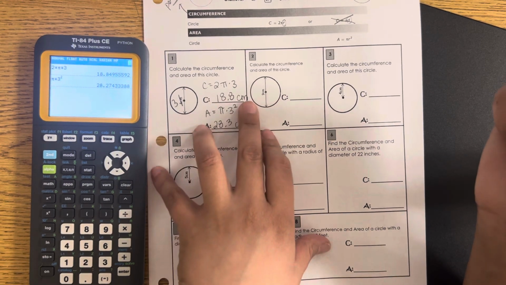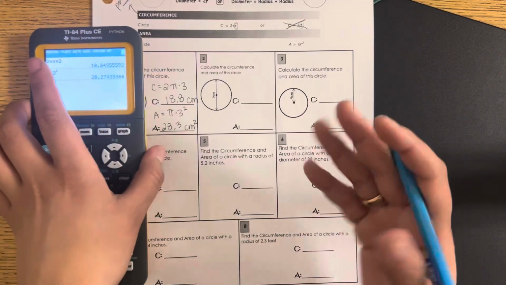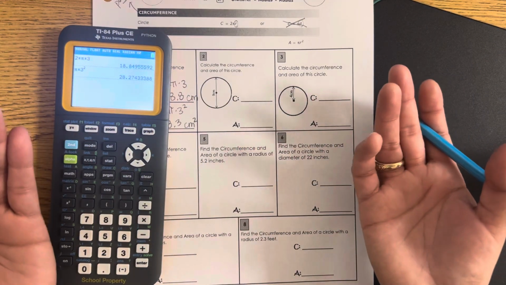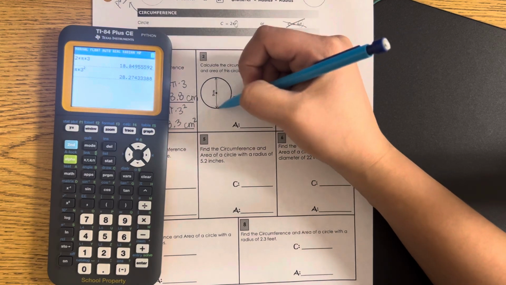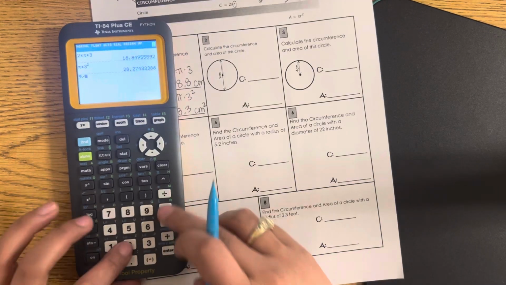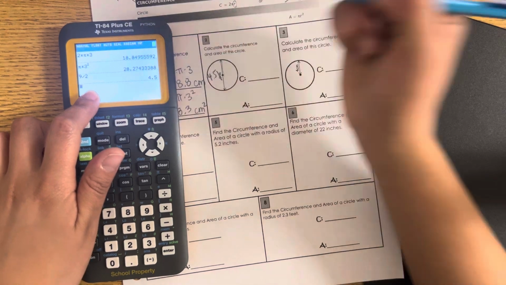Okay, so perimeter is 1-dimensional, area is 2-dimensional, which is why we square it. Let's do that again. Number 2, what part of the circle did it give me? It gave me the diameter. How do I know? Because it's all the way across the circle. So I need to divide 9 divided by 2 to cut it in half. So we're not going to use 9, we're going to use 4.5.